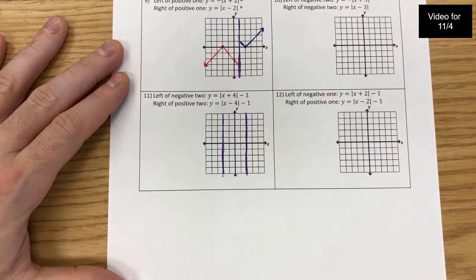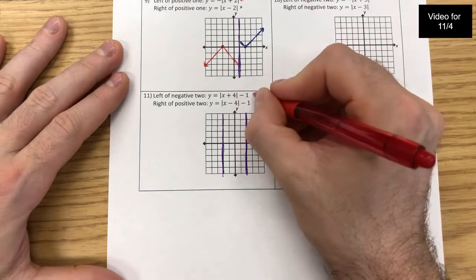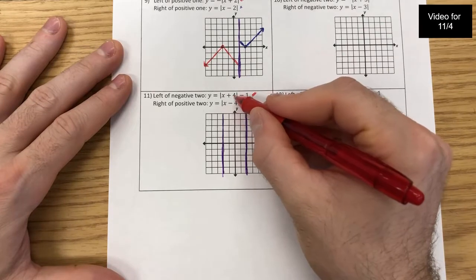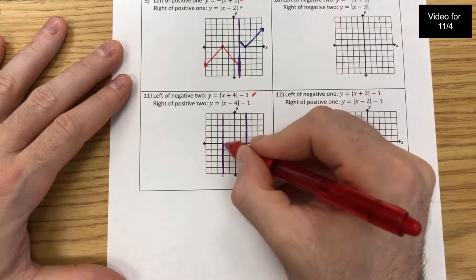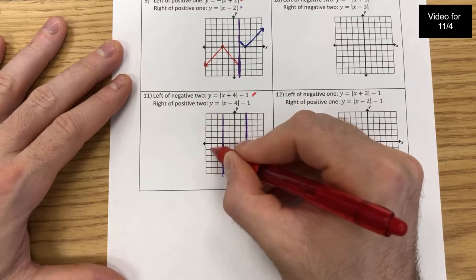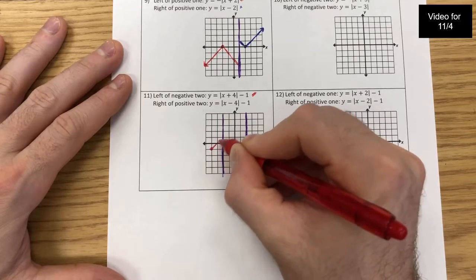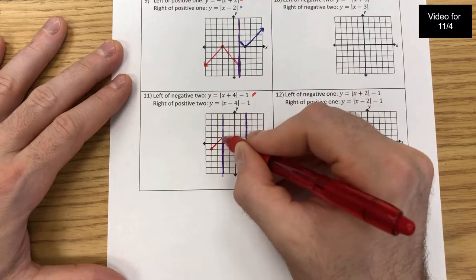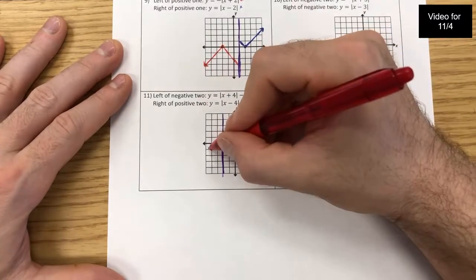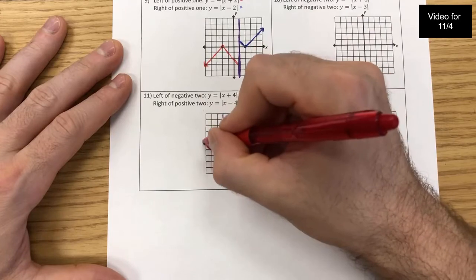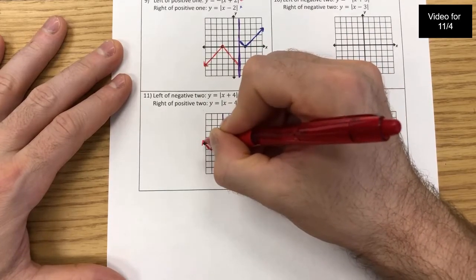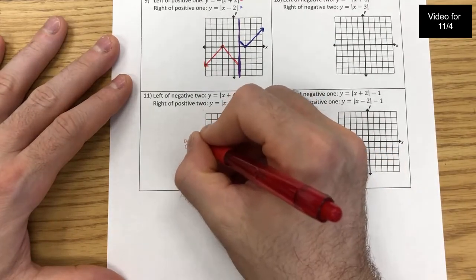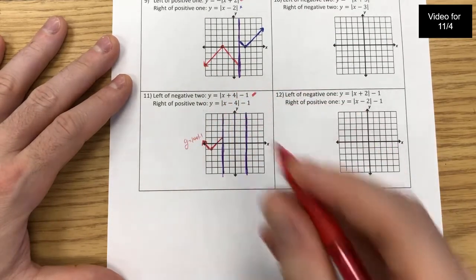Okay, let's see what's going on. So my left of -2, I'm going to do in red. That means I've shifted to the left 4 and down 1, so 1, 2, 3, 4, and down 1. I'm going to draw, because there's no coefficient, it must be a slope of 1 over 1. It stops right there. And then I have reflected, and because it doesn't stop, I draw my arrow. Okay, so y equals the absolute value of x plus 4 minus 1.